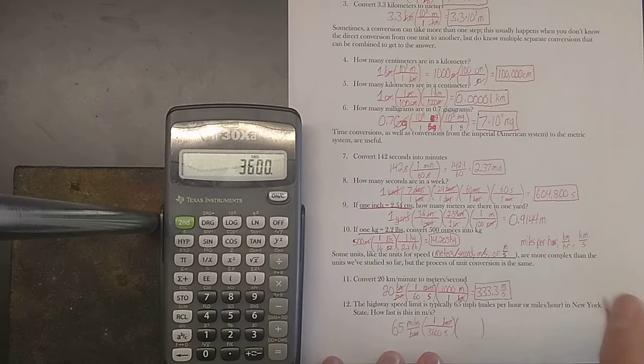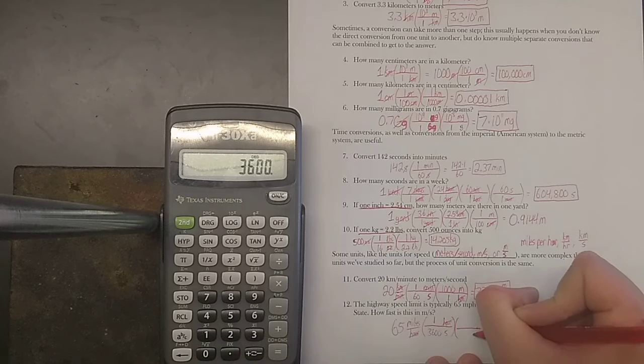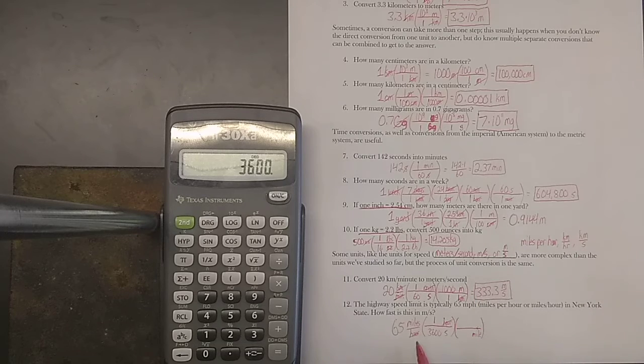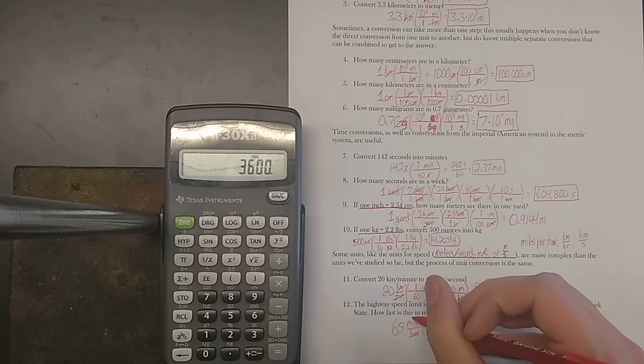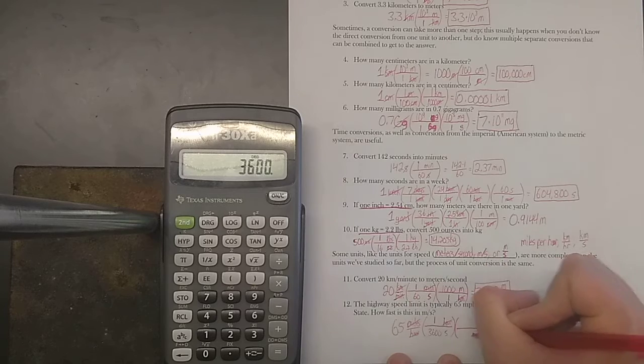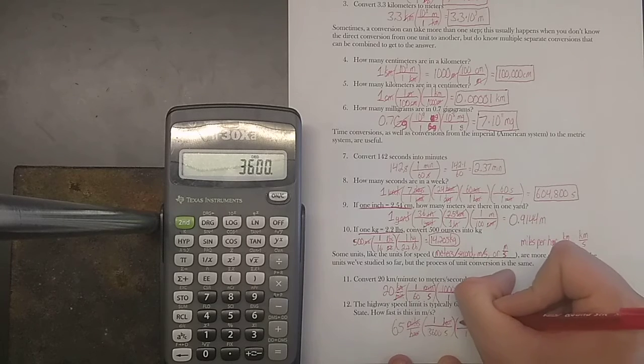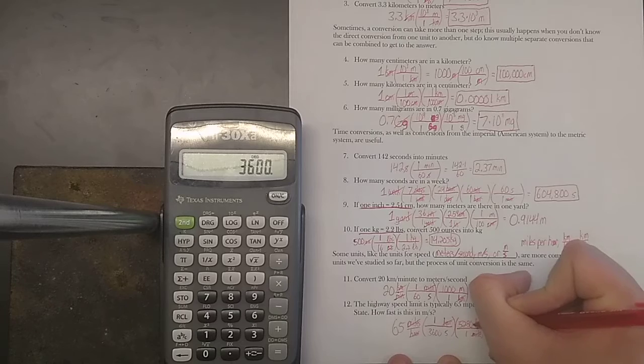The conversion from miles to meters is going to take a lot more. There's not an easy conversion from miles to meters, or at least there isn't one that I have off the top of my head. I do, however, remember that there is a certain number of feet in a mile. By the way, notice that hours was on the bottom in our original number, which means to cancel out, we had to go up top. Miles is on the top in our original number, which means it has to go on the bottom down here. In 1 mile, there are 5,280 feet.